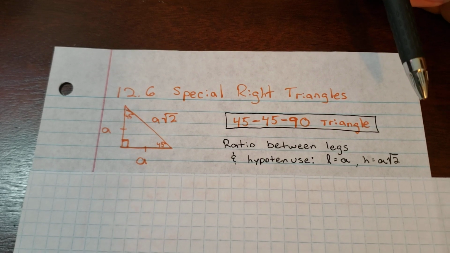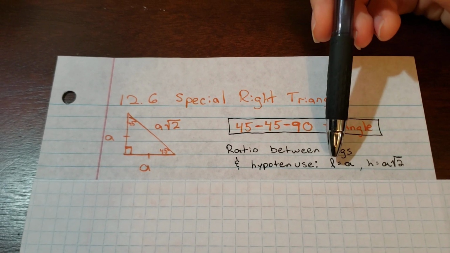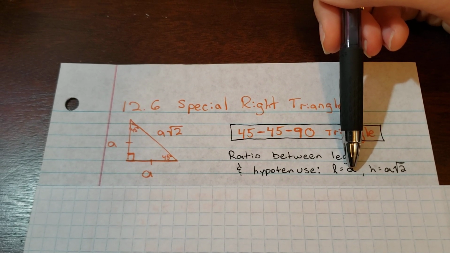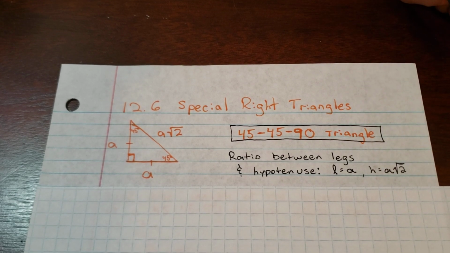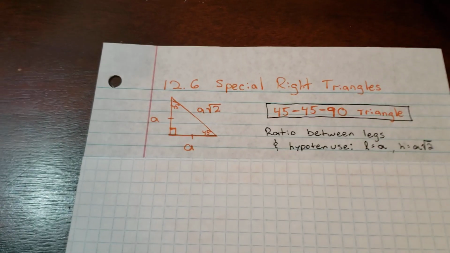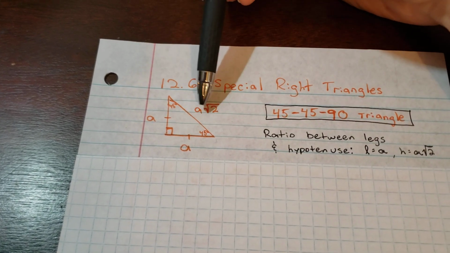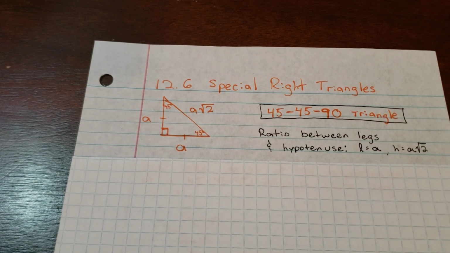Whatever a might be, it might be 1, it might be 7, it might be a billion, right? The legs are going to equal a, and whatever a equals, our hypotenuse is going to be that number a times the square root of 2. So, no matter what, for a 45-45-90 triangle, it's a root 2. Always, always, always. Okay?